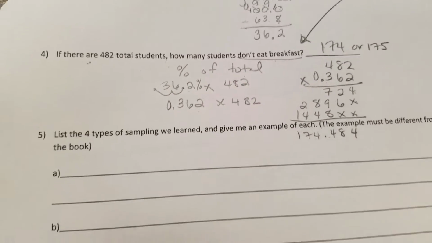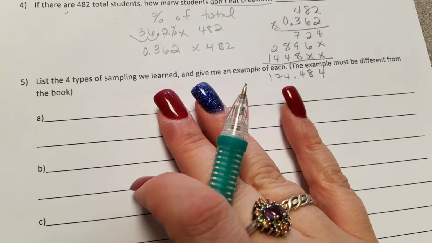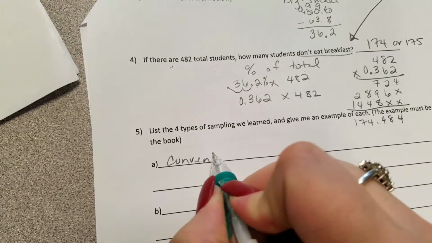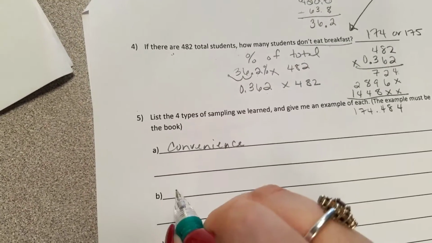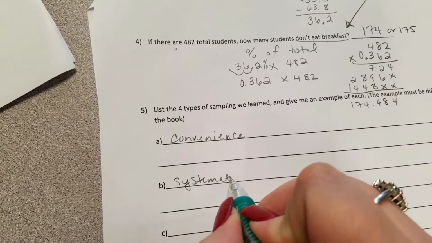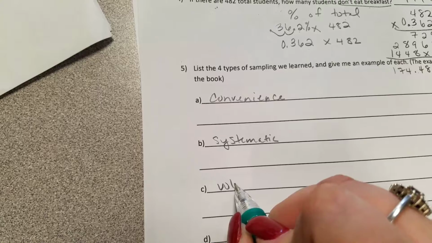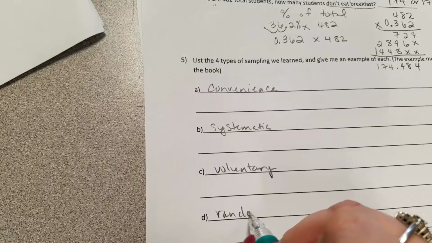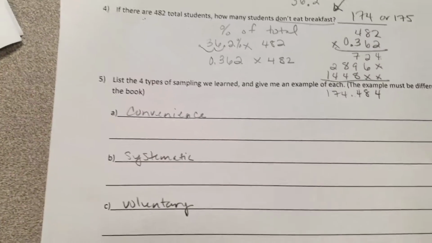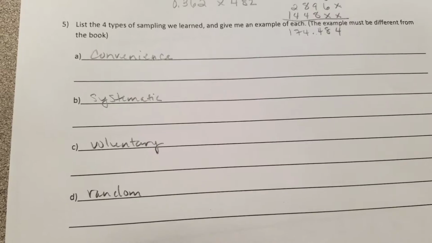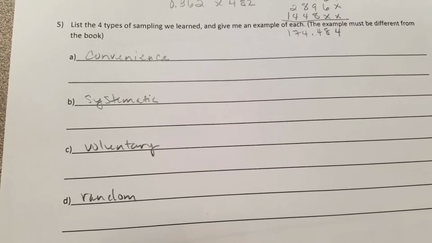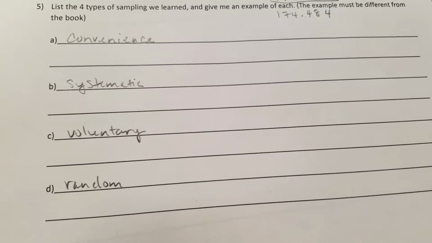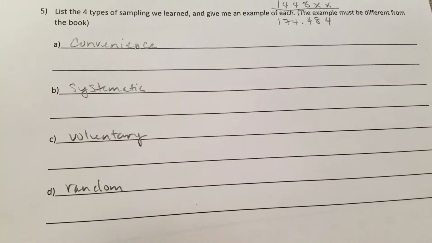Okay? Moving on, list the 4 types of sampling we learned about and give an example. So one of them that we talked about was convenience sampling. We also talked about systematic. We talked about voluntary. And we talked about random. Convenience, again, a lot of you guys gave me definitions. I did not want definitions. I wanted you guys to actually give me an example. Convenience, again, is being lazy. And a lot of you guys did put that down, but that's not an example. That's just telling me that you're being lazy.